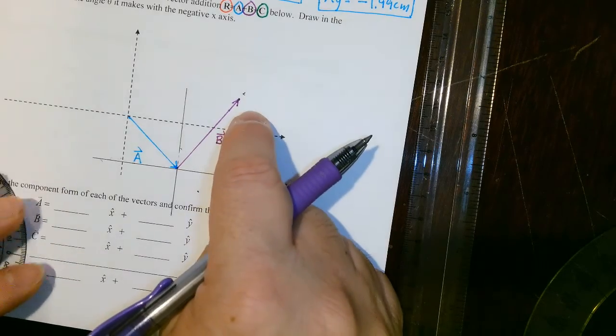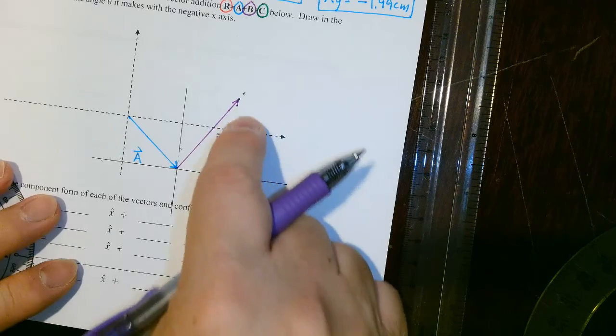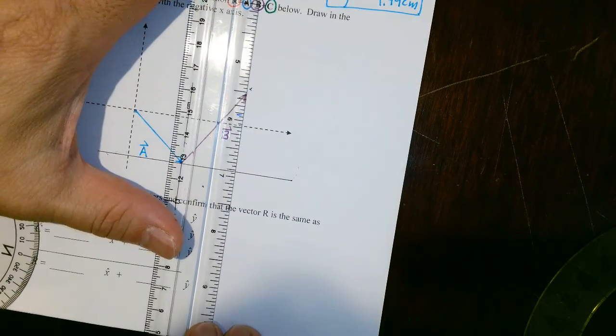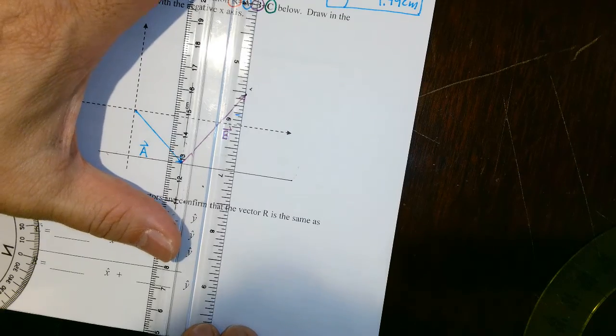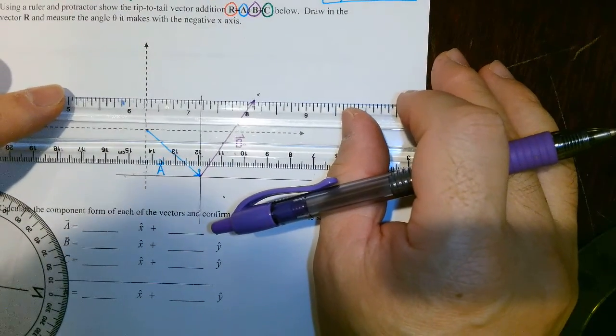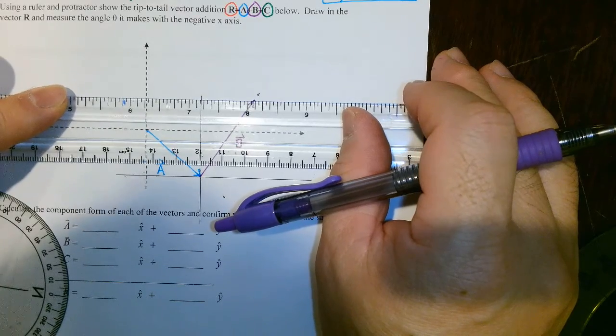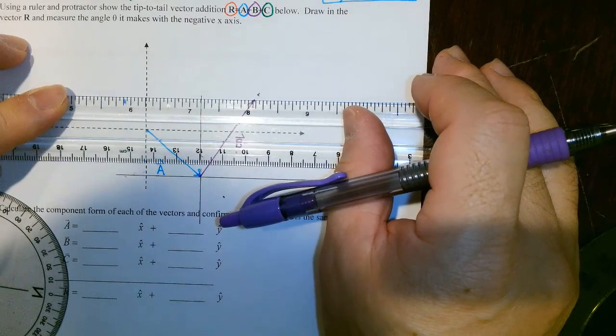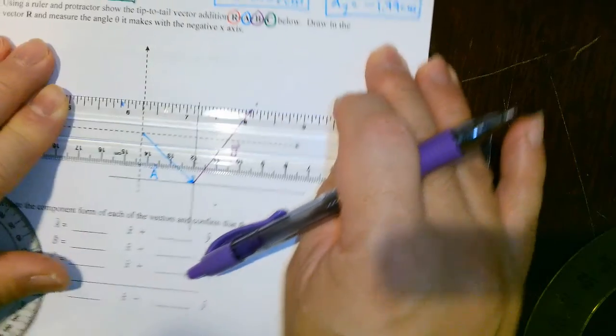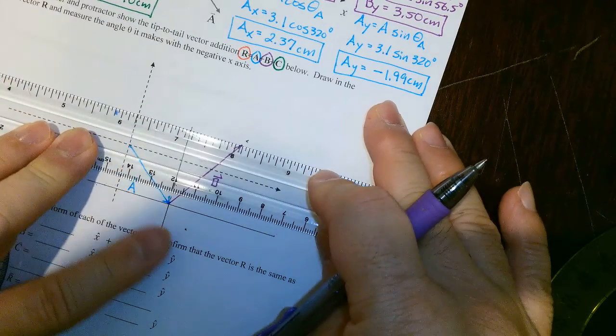Then again, I need to draw another grid line at the tip of my B. And again, I will do my best to keep it accurate. Now sometimes doing the horizontal is easier than vertical. Okay, then you do the horizontal line, and then you do the vertical line afterwards.